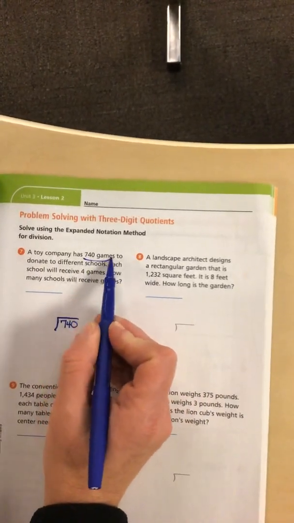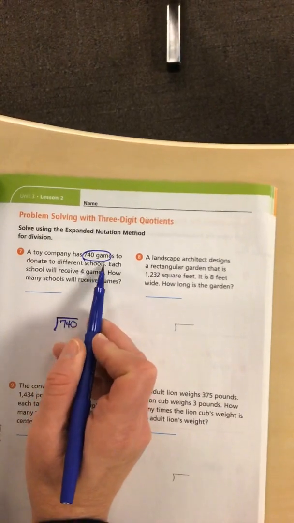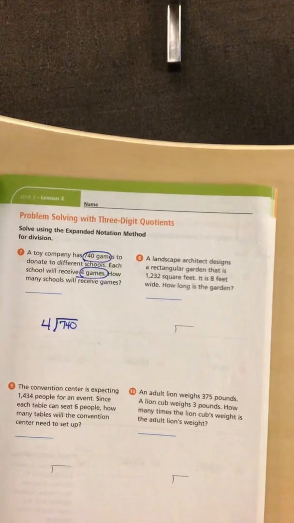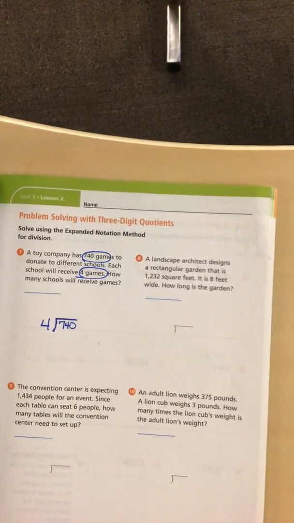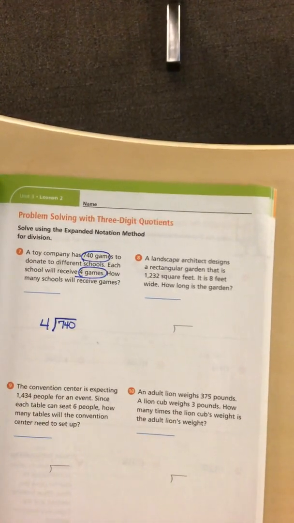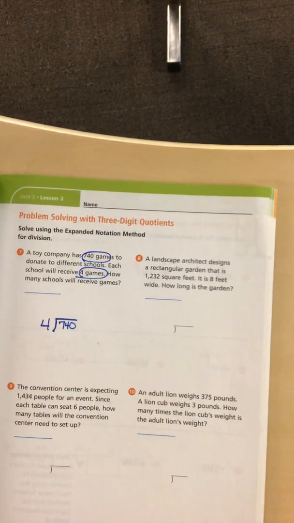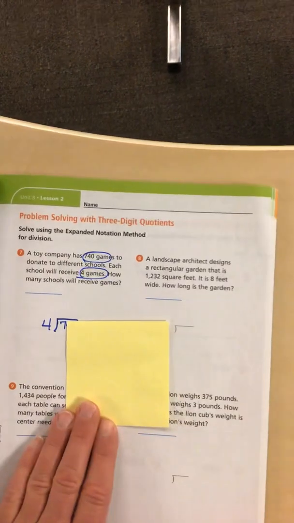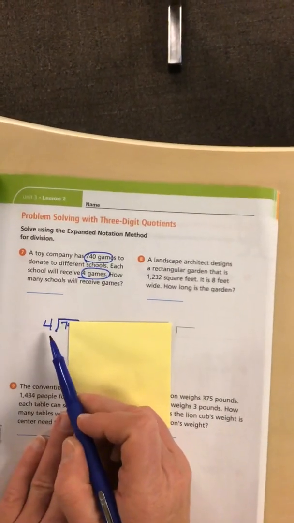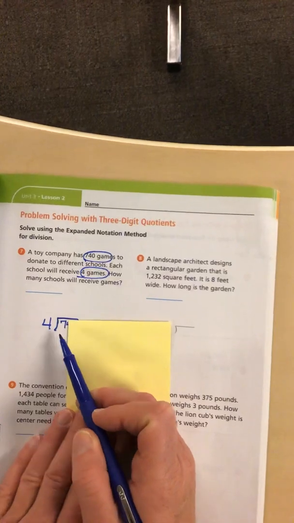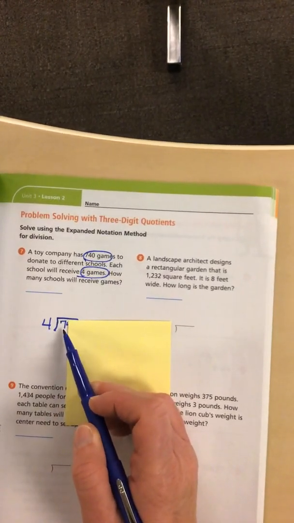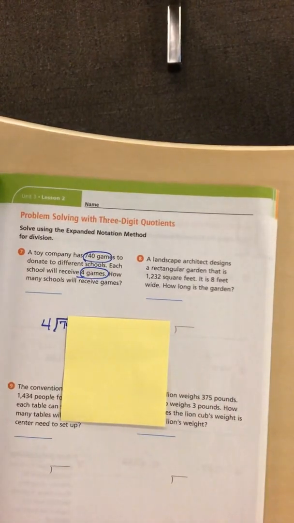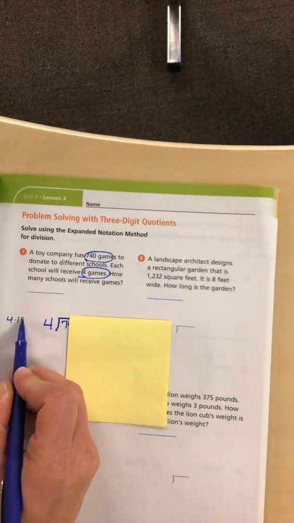So the company has 740 games. They're going to donate to different schools, but each school is going to get 4 games. So we want to figure out how many schools are going to get those 4 games. So what I want you to think about, first of all, fourth graders, is take your finger or take a piece of paper and just look at that first number. So how many groups of 4 can you add up or multiply to get a number that is 7 or close to 7? Well, 4 times 1 is 4.